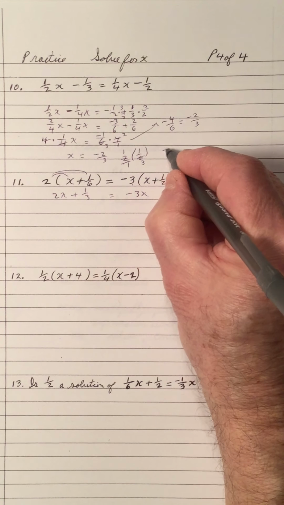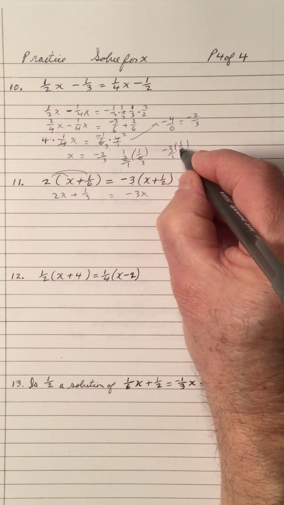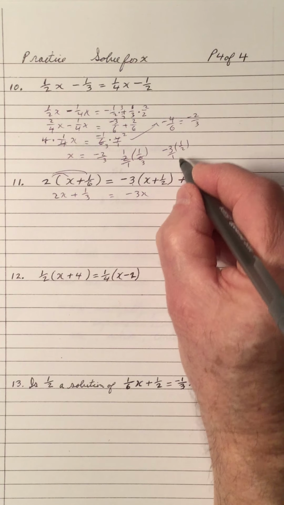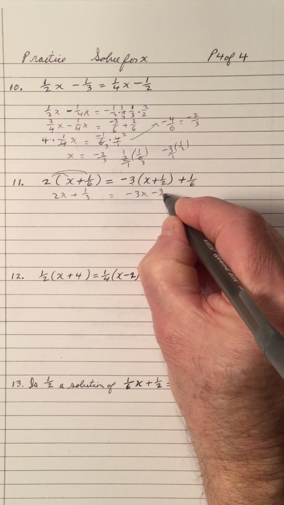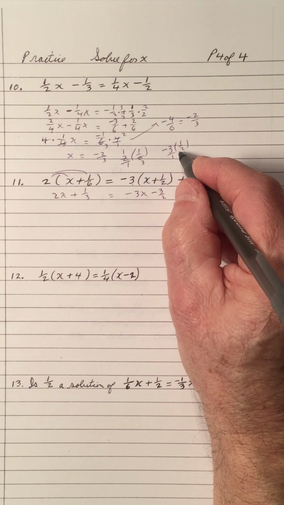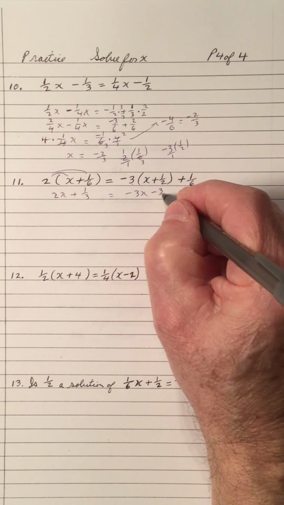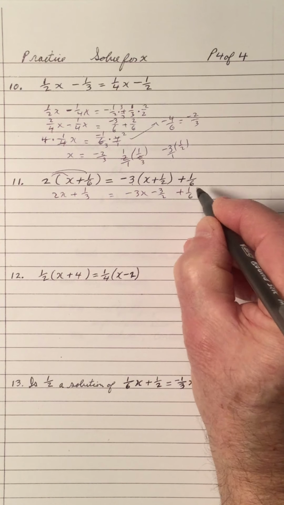And check it up here. Negative 3 times a half. Put the 3 over 1. And notice they don't cancel. So that becomes negative 3 over 2. You could say negative 3 over 2 and make it 1 and 1/2, but leave it as an improper fraction because you're going to have to add them together. And the 1/6 doesn't change.